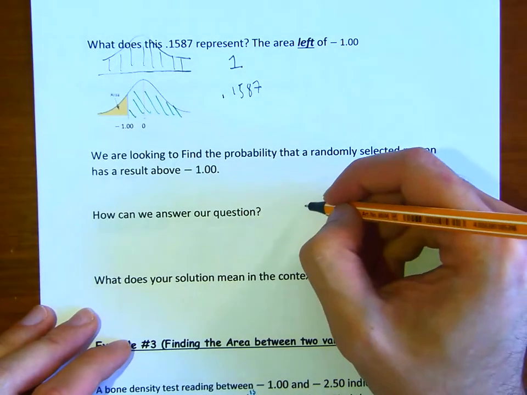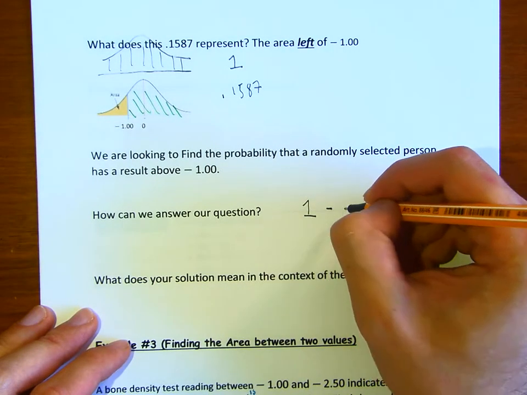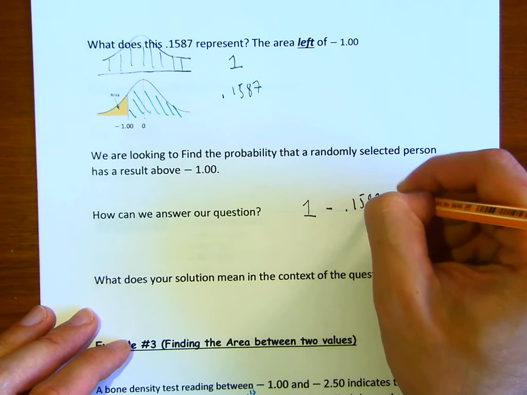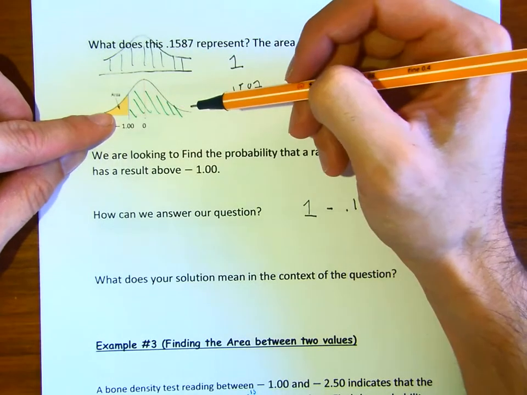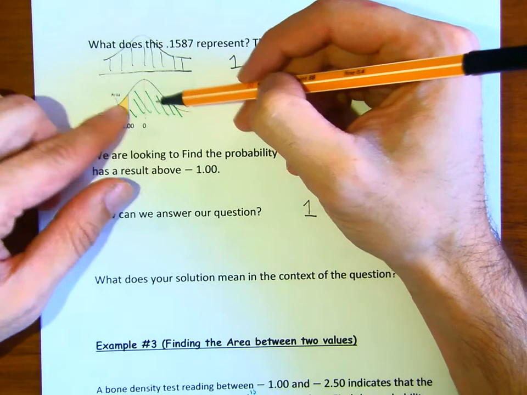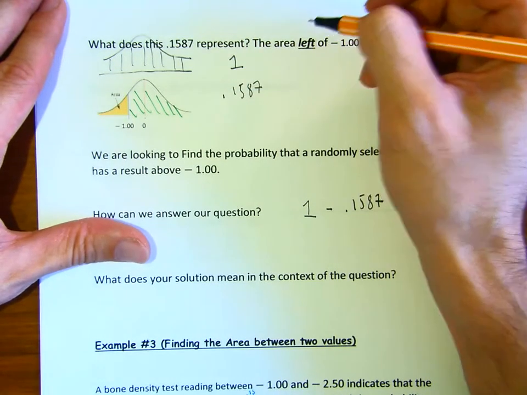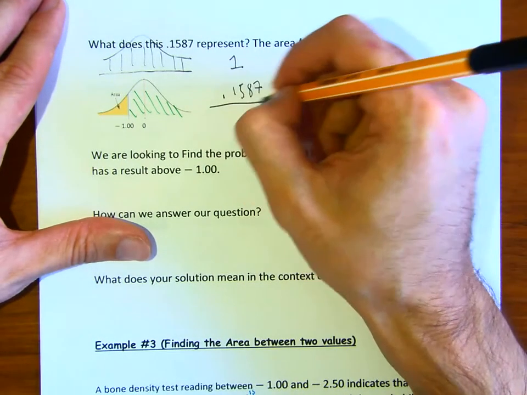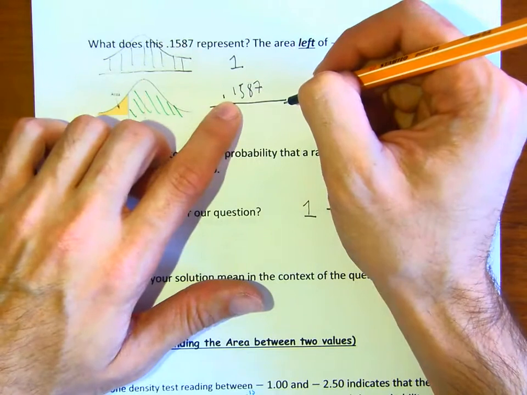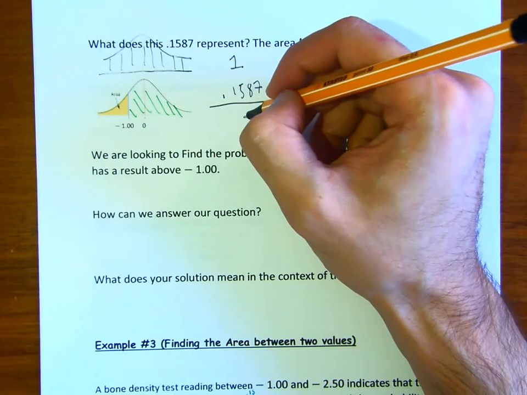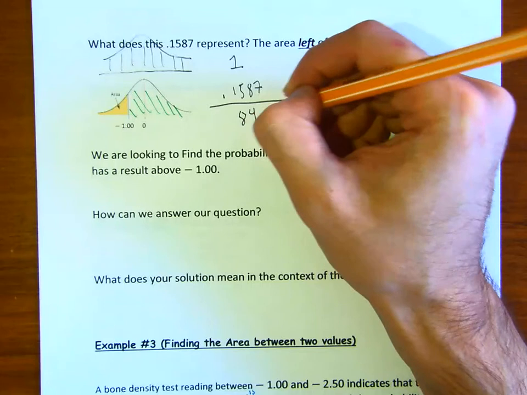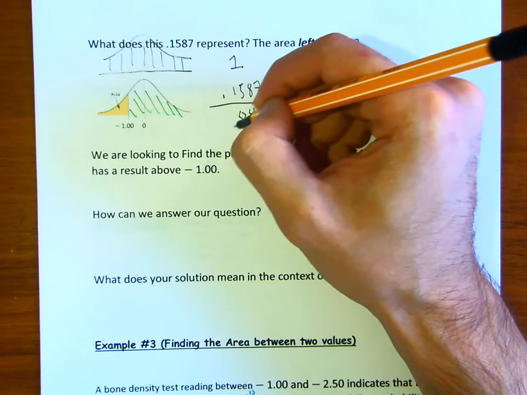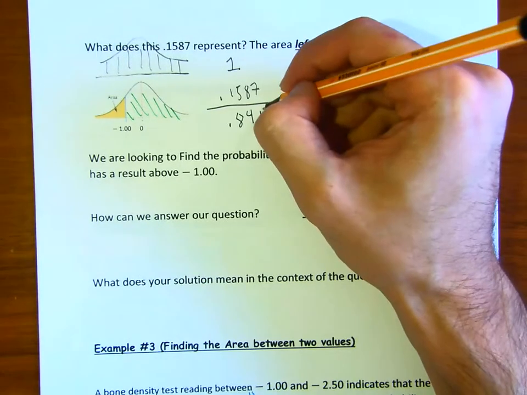We just subtract, we do 1 minus 0.1587. If you take the whole thing and minus it with the yellow, it has to give us the area to the right, which is this green. And here, what is 1 minus 0.1587? It should be, oh God, what is it? 8413, right? 0.8413.